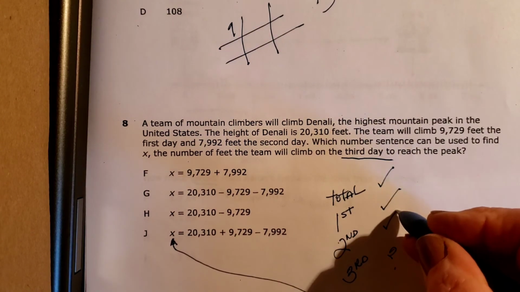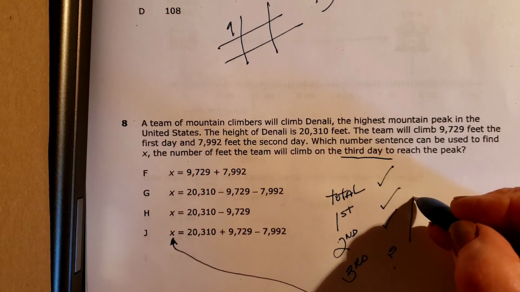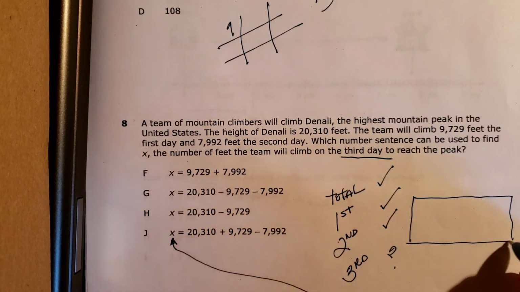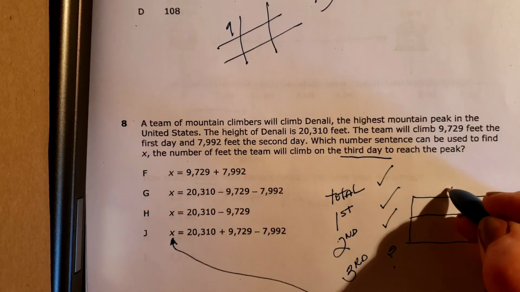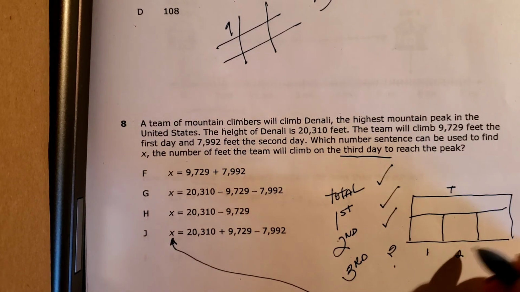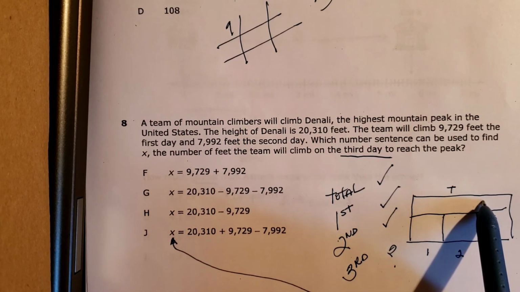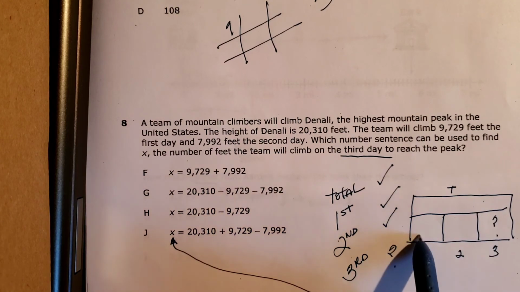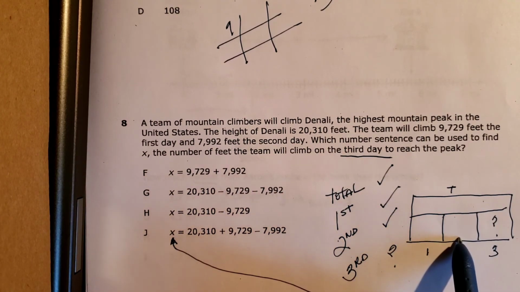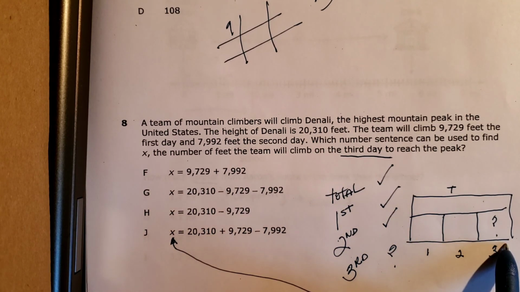You know what they climbed the second day. You know what Miss Rotolo loves to use, and that would be that strip diagram to help you. Here's my total. Here's my day 1. Here's my day 2. And here's my question mark for day 3. If you want to use this, go ahead and put your total in here, the total that they're going to climb. Put what they climbed first, what they climbed second. Then what do you do to find out day 3? And that will be up to you.